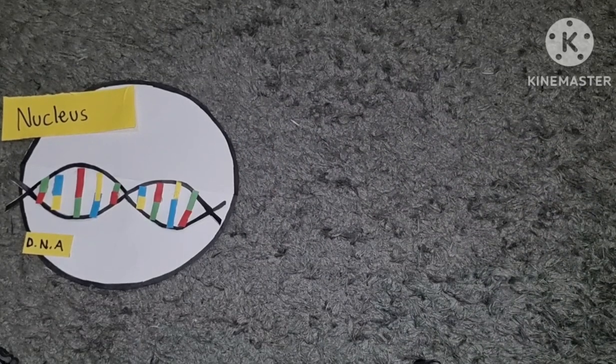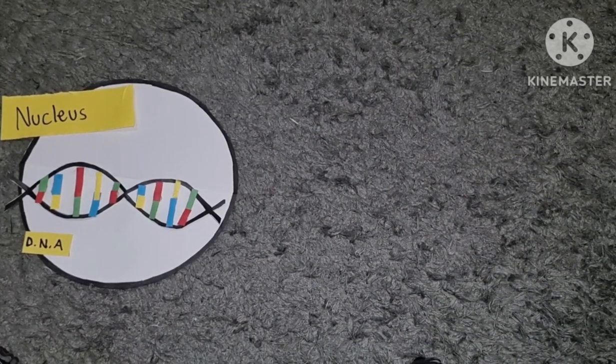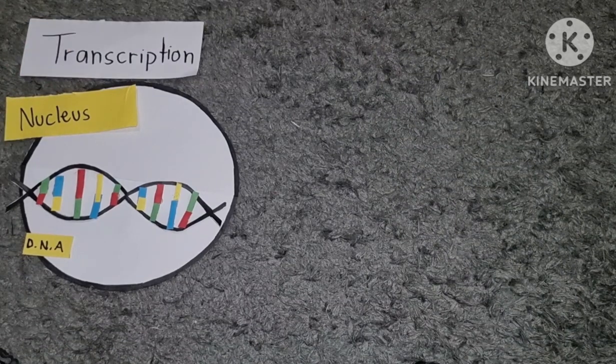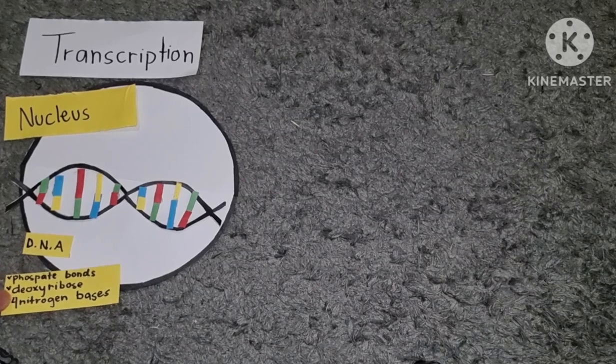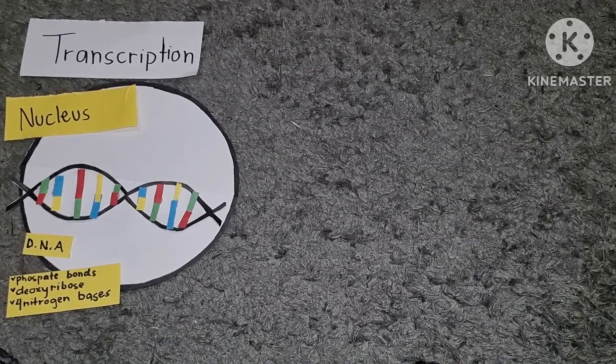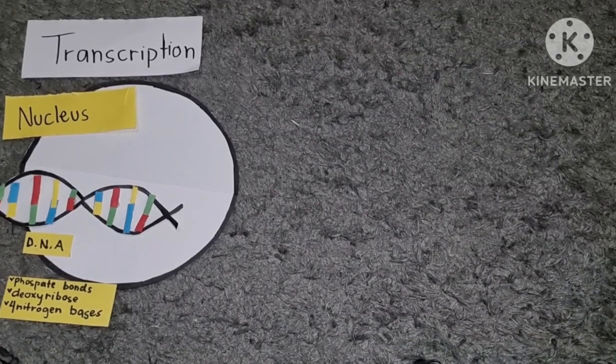Polypeptide synthesis starts in the nucleus of the cell, the location of the DNA, and the site of transcription, which is the process of the first step. DNA is made of phosphate bonds and a sugar called deoxyribose, which form the backbones, and then four nitrogen bases, with each pair joined with a hydrogen bond.